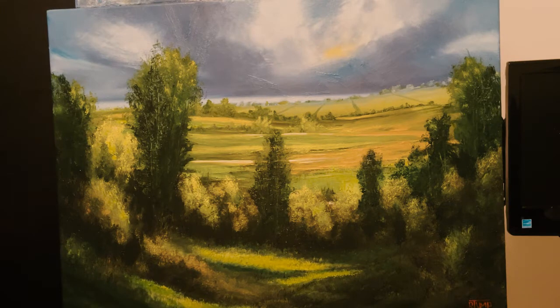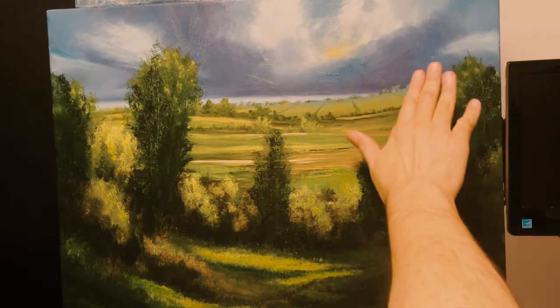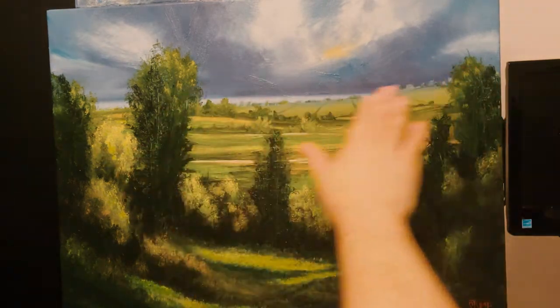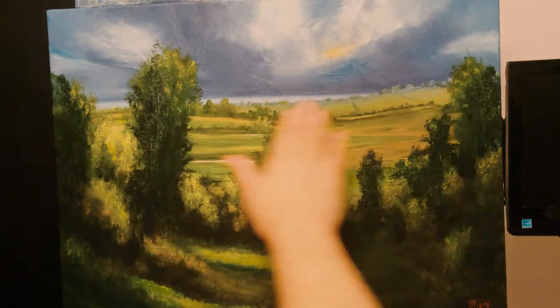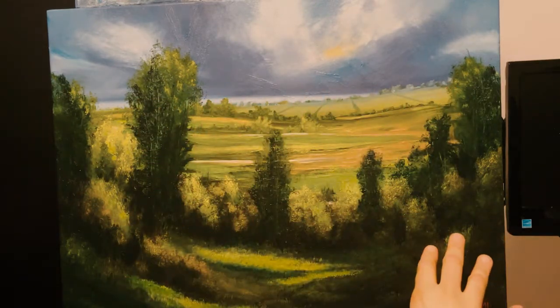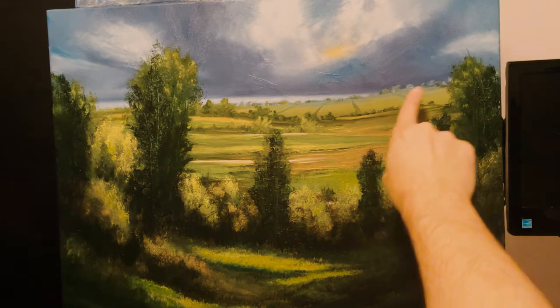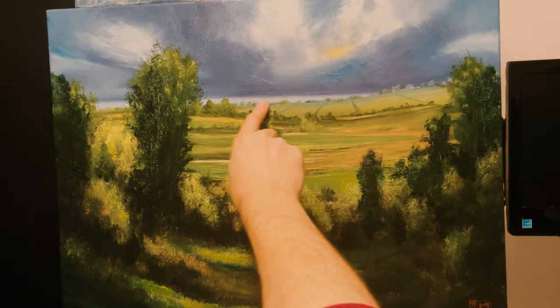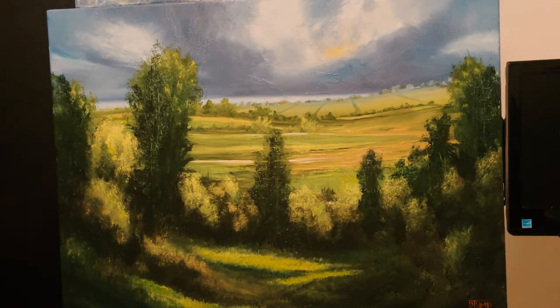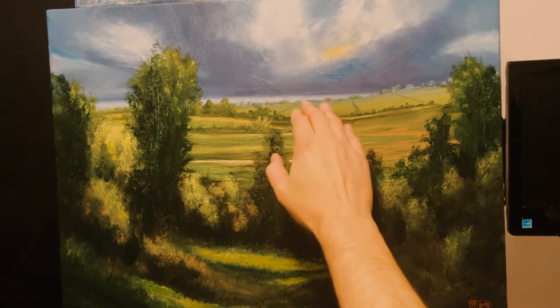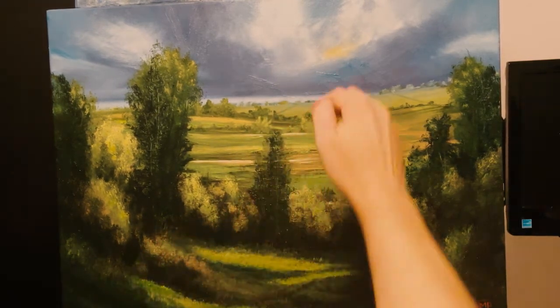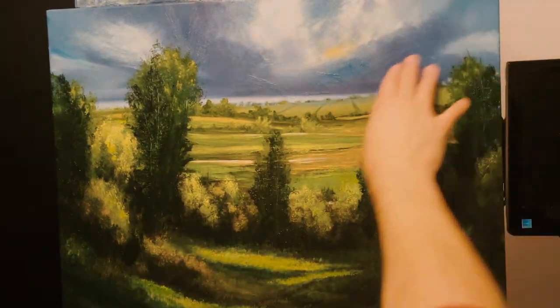Okay, so what we want to do is add some contrast between the background and the foreground. This already has a pretty good feeling of distance to it. Part of the problem that I have is in the clouds here.